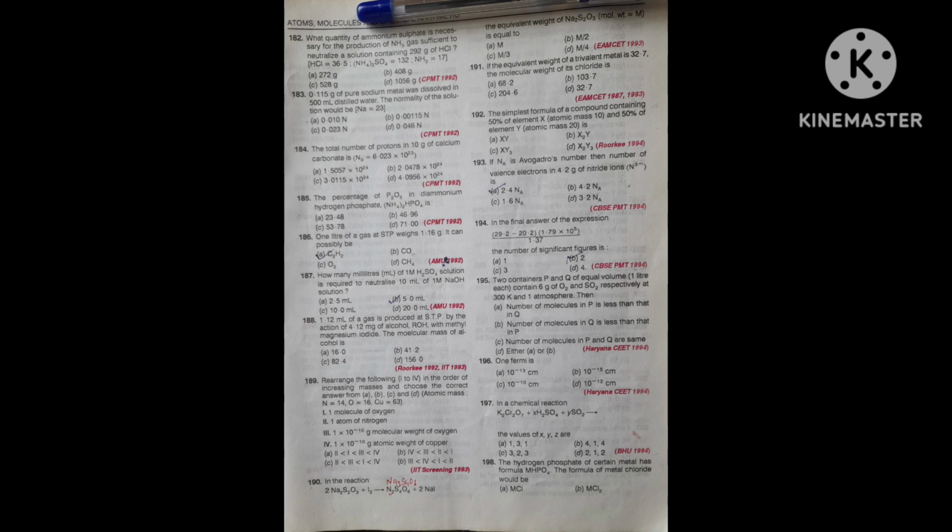Now the next question I am telling you, in a chemical reaction, question number 197. In a chemical reaction is given K2Cr2O7 plus XH2SO4 plus YSO2. The values of X, Y, Z are asked.